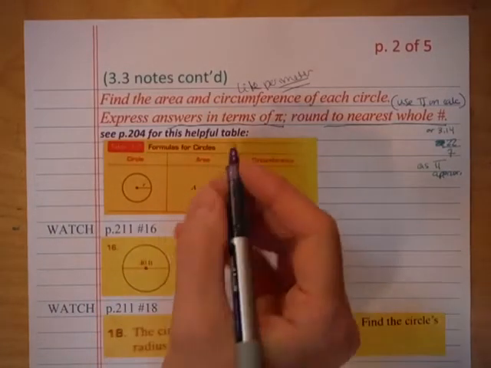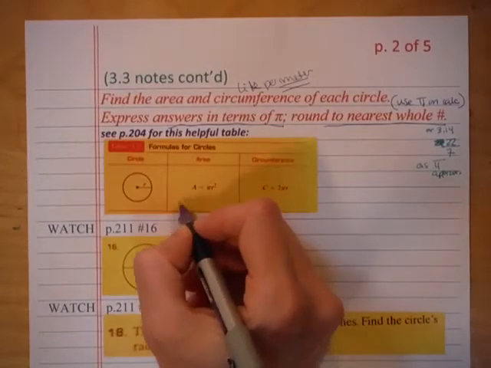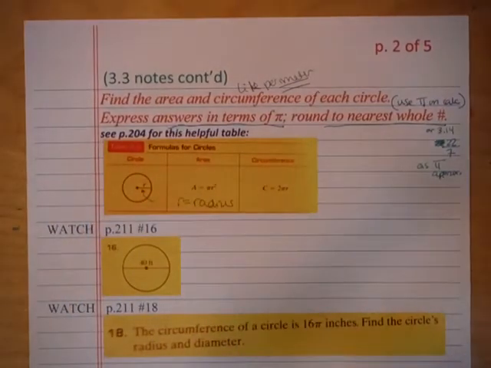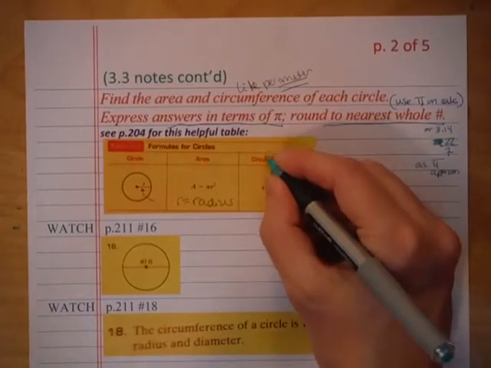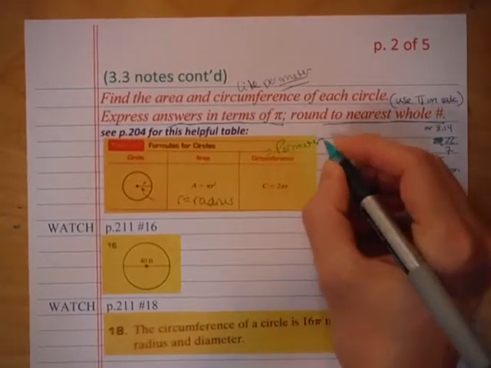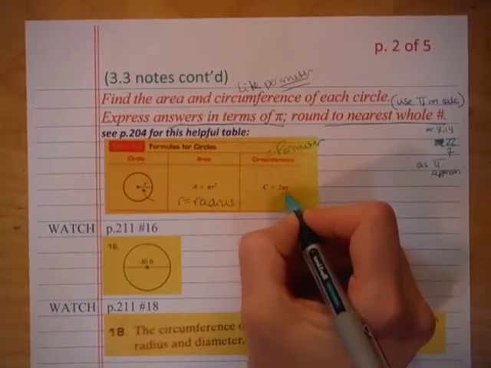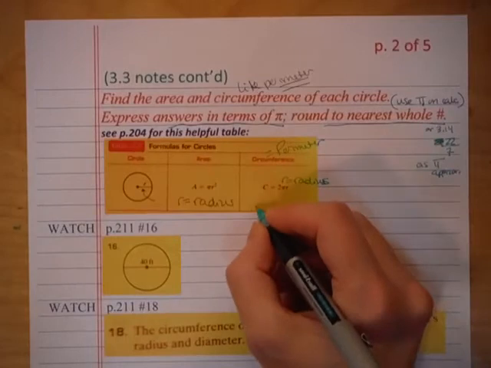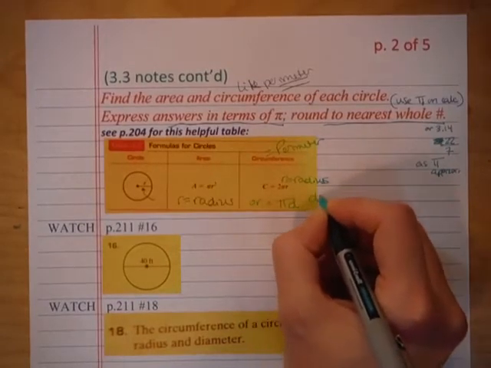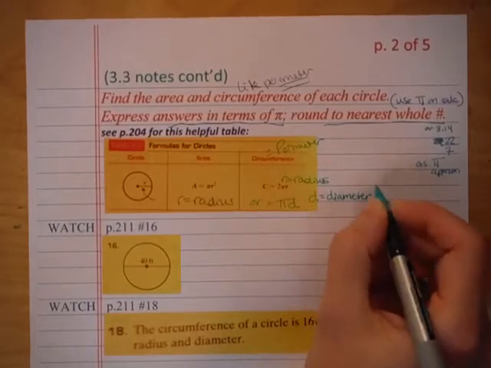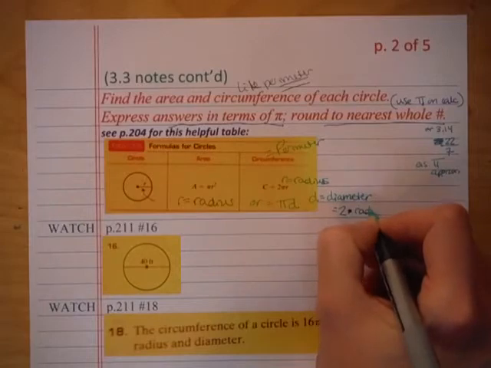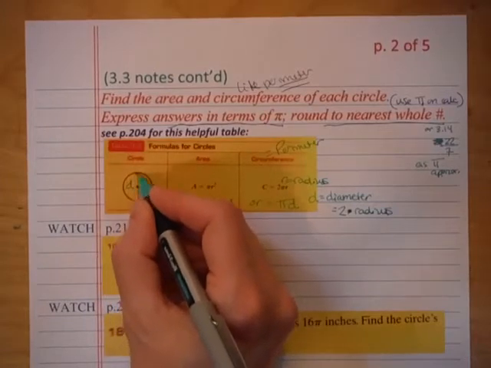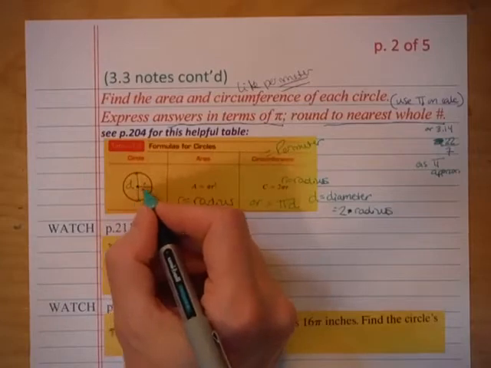Alright, so here's the formula. For area, it's A equals pi r squared, where r is the radius. Okay, and they show that here for you. For circumference, again, that's another version of perimeter here. The formula for circumference is C is equal to 2 pi r, 2 times pi times r, and r is the radius. Or you could use pi times diameter, where d is the diameter, pi times d. And a diameter is equal to 2 times the radius. Okay? So your diameter would go from edge to edge through the center. So your diameter is all the way across the circle, radius is halfway across the circle.